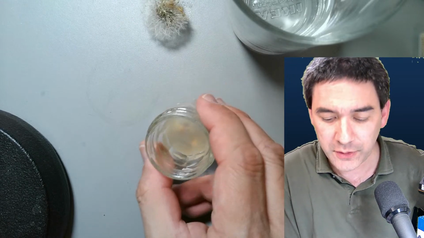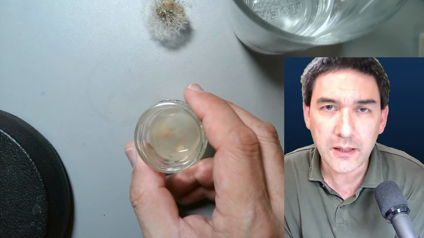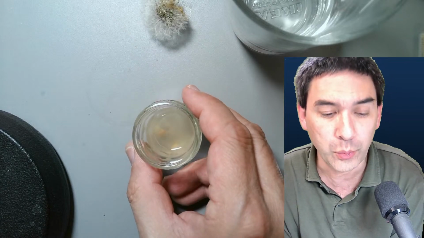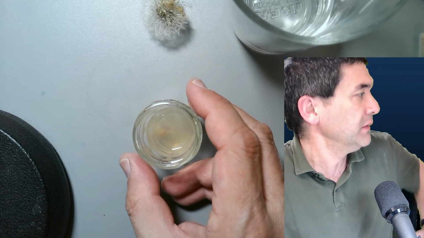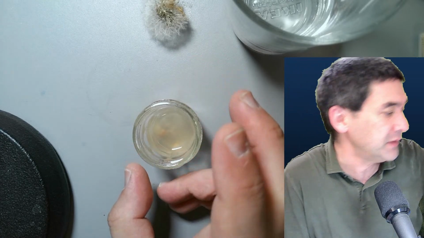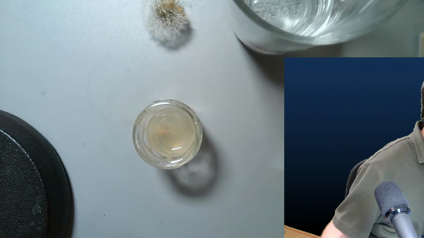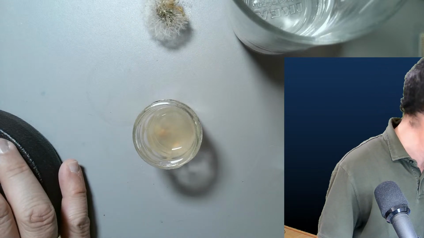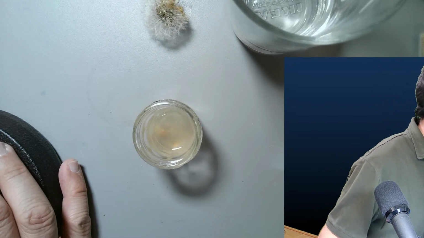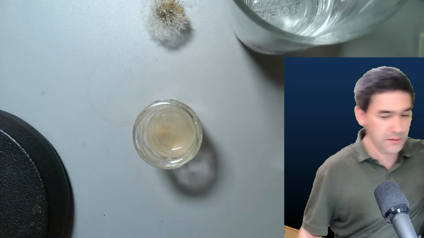You see it looks pretty yucky. It's slimy and so on. What I've done is added a little pond water, and I added a wheat grain. Let me see if I've got some more left for demonstration purposes. Here it is.